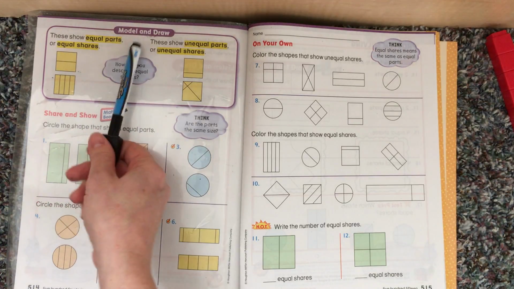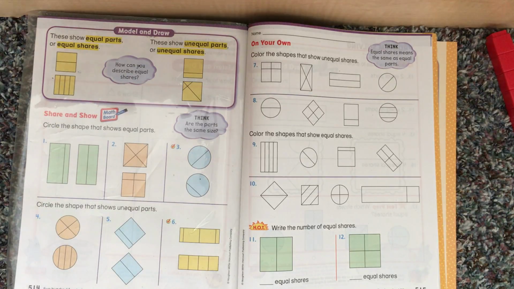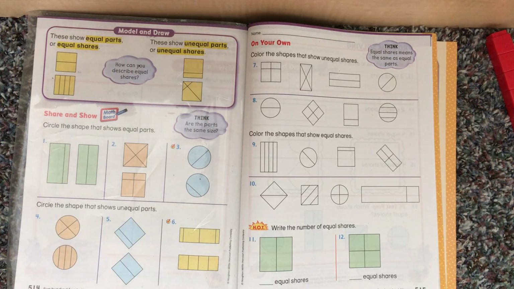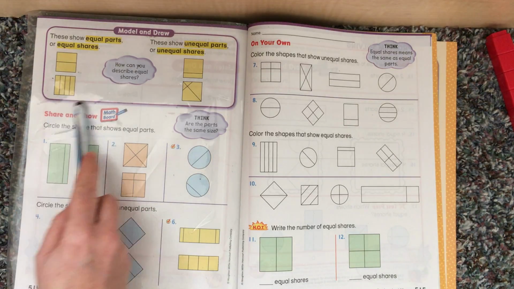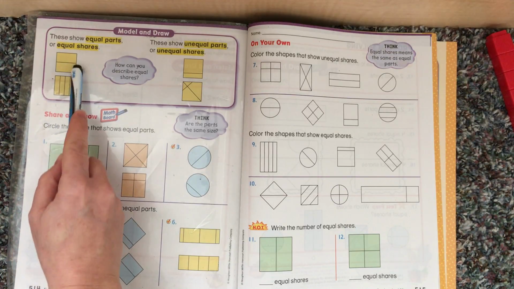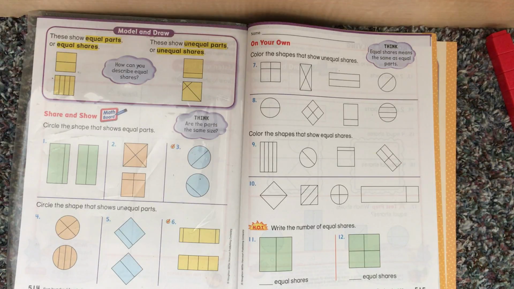All right, here we go. Model and draw. These show equal parts or equal shares. So in other words, if this were a brownie or a square pizza that people were sharing, this would be an equal way to share it. So with this, two people could share equally this way. How many people could share equally this way? 4 people.